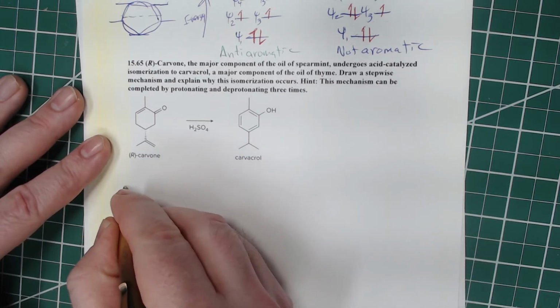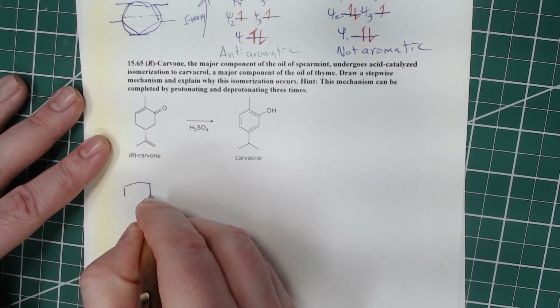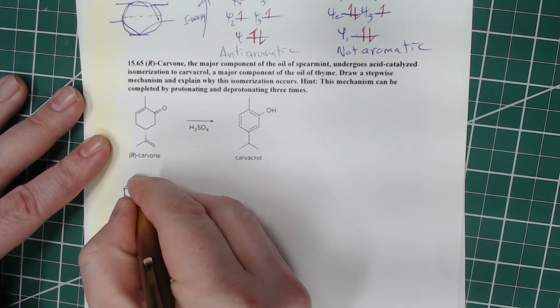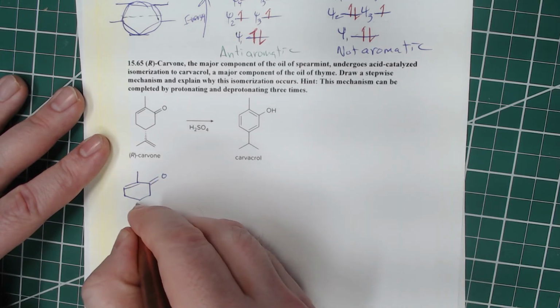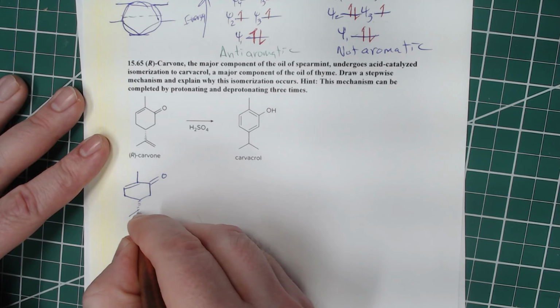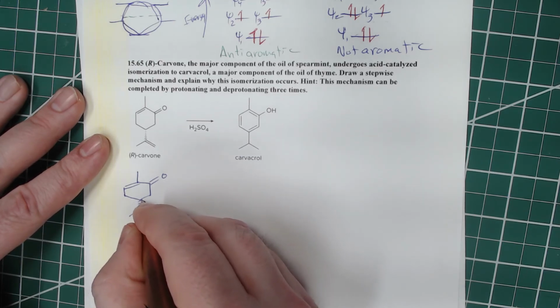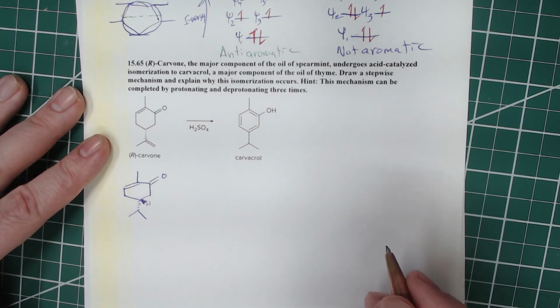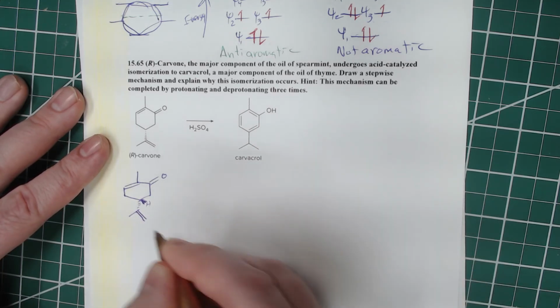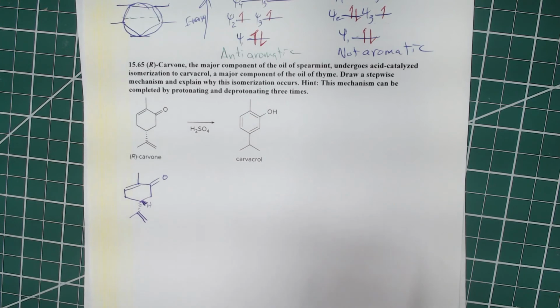So let's draw this. All right, there is a hydrogen that is right here. So I'm going to draw that hydrogen because it's going to be important here in a moment. And then here we've got a carbon-carbon double bond.